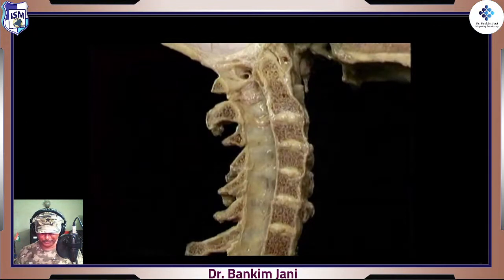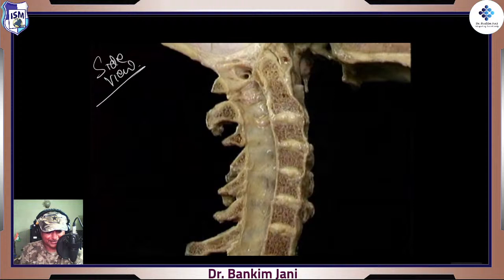One more view. Now it really looks like a hen. Okay. Now I think the hen has got some food also in its mouth. No? So this is a side view, right? This is a side view.